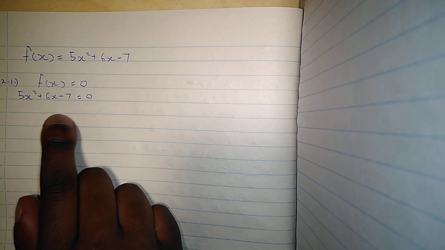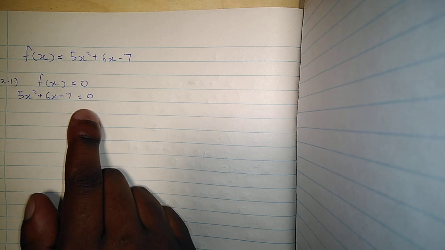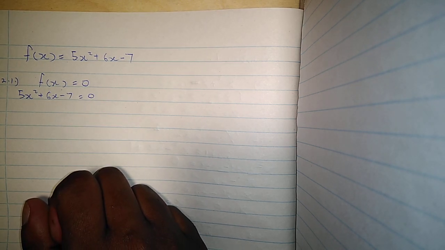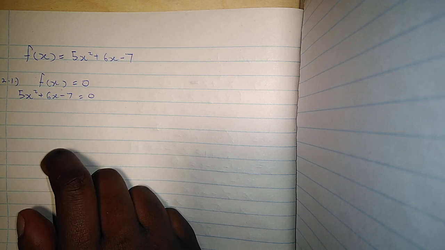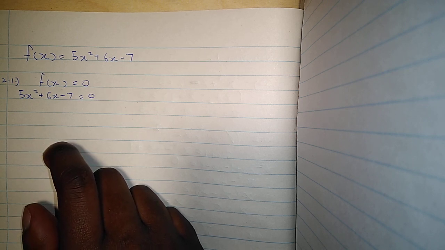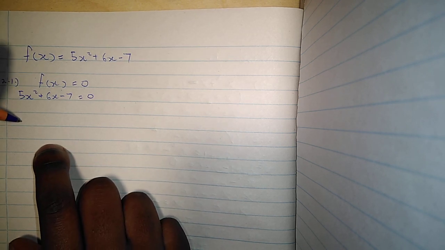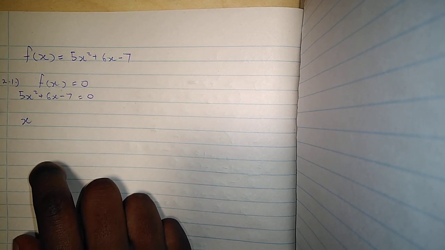Take note, they told us to correct to 2 decimal places. If they tell you to correct to 2 decimal places, it means that you are supposed to use the quadratic formula. And what does the quadratic formula tell us?